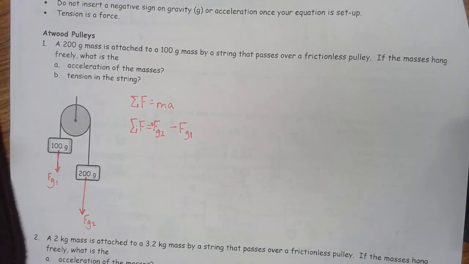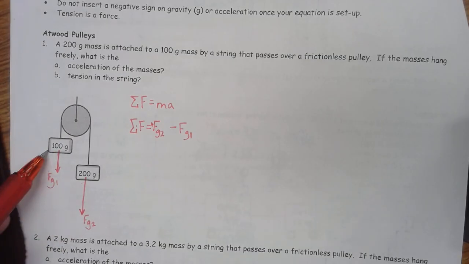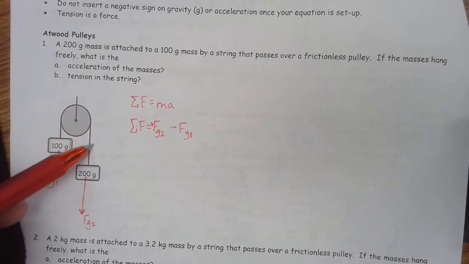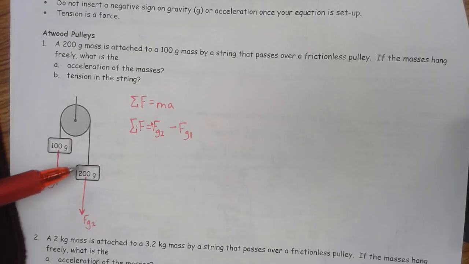All right. And I keep on trying to say that it favors to the right, because is it really going to move towards the right? This one's going to move down. This one's going to move up. And the pulley is going to move clockwise, right? Clockwise? Is that the way a clock goes? Double check. I always double check.